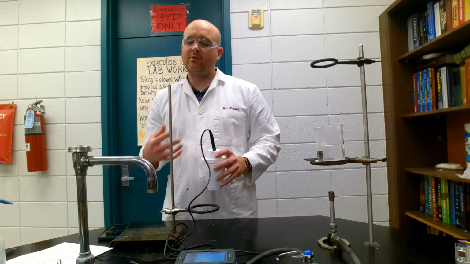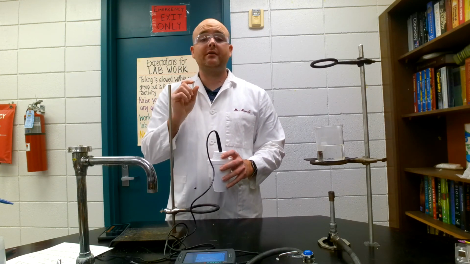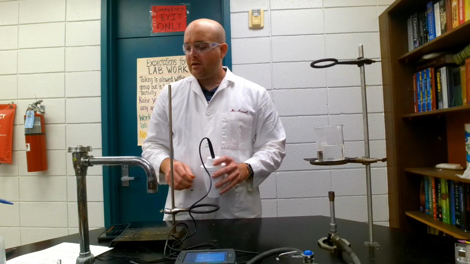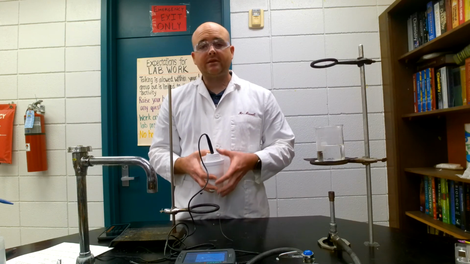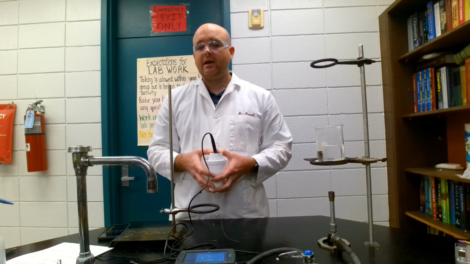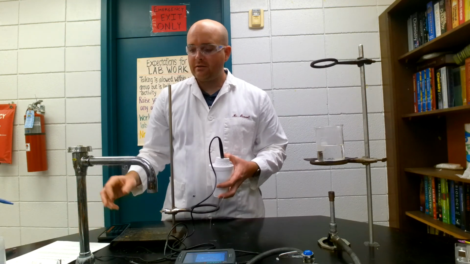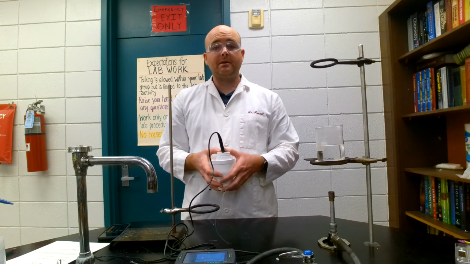Now, the lead and the water equilibrated, so the final temperature of the lead is also 24.1 degrees Celsius. From there you can calculate the delta T, the change in temperature. That would be your final minus your initial. And then your specific heat for water is 4.18 joules per gram degrees Celsius. Now you have to calculate the specific heat of lead, and that's part of your calculations, and I want you to calculate the experimental error.